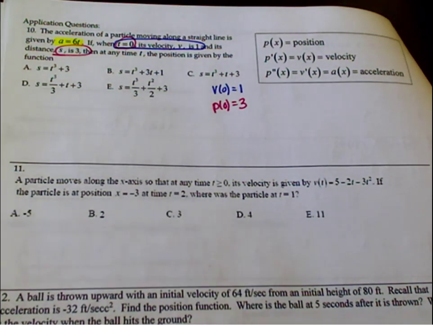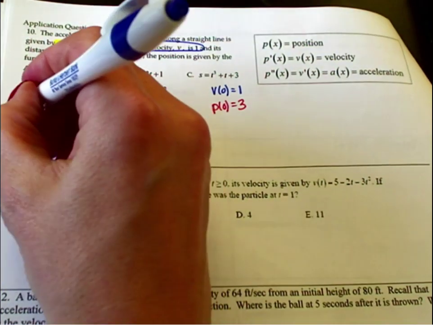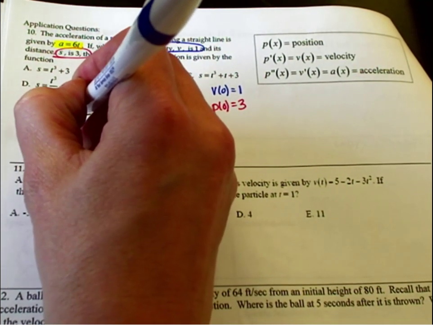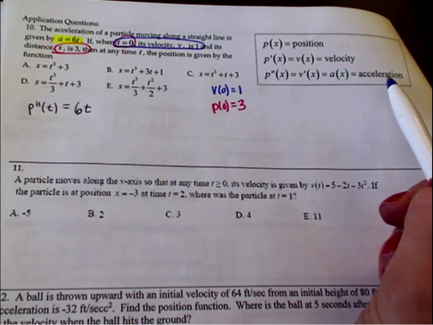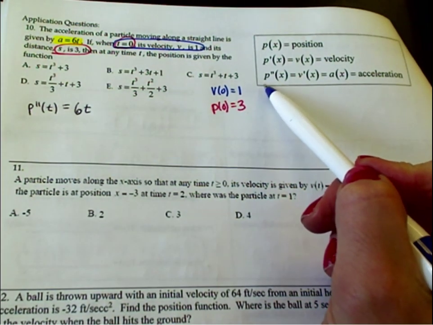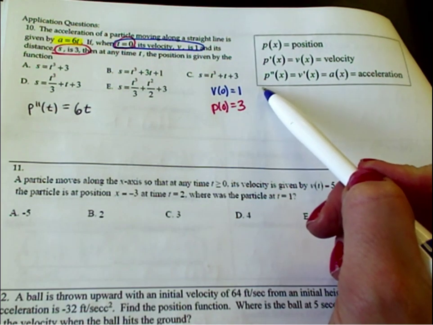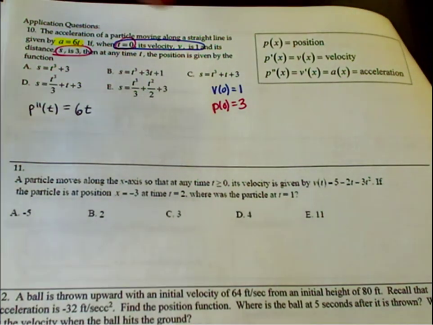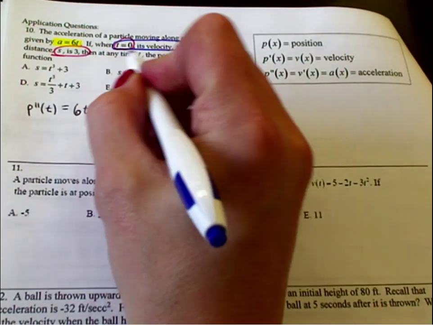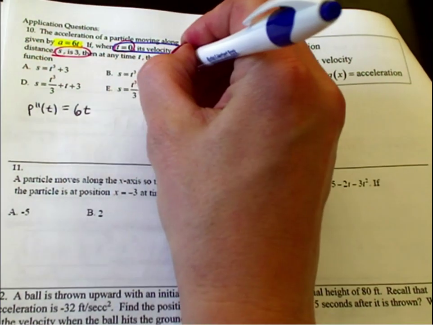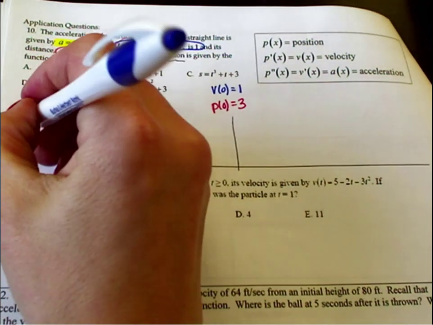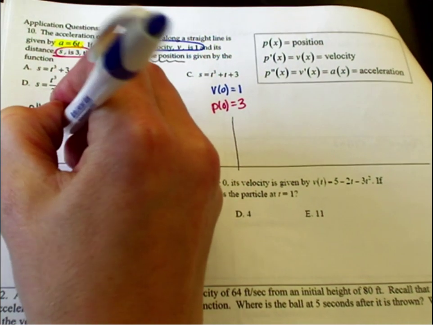Acceleration is 6t. That means that the second derivative is 6t, because acceleration tells me that I'm on this level. If you want to call it a of t, p double prime, it doesn't matter. You just need to keep track of what each of those pieces of information are telling you. Okay, find the position. That means I'm at level 2. I need to go all the way back to the original. So first step, do the antiderivative.